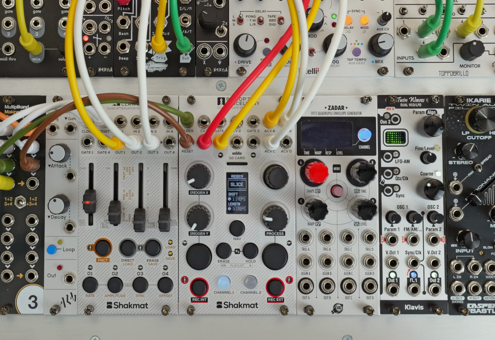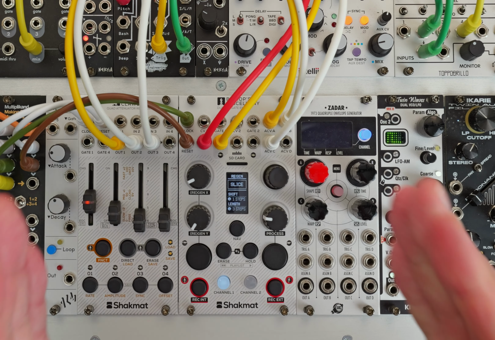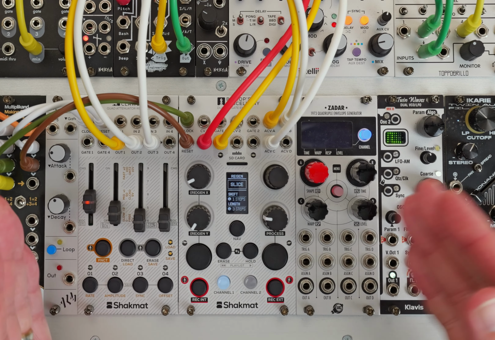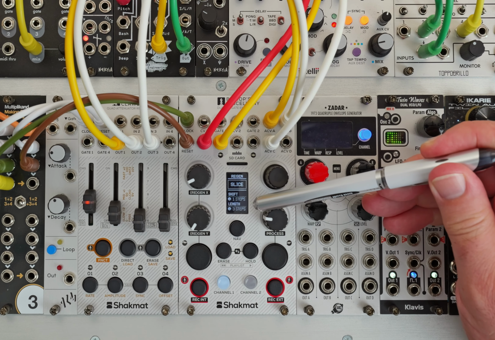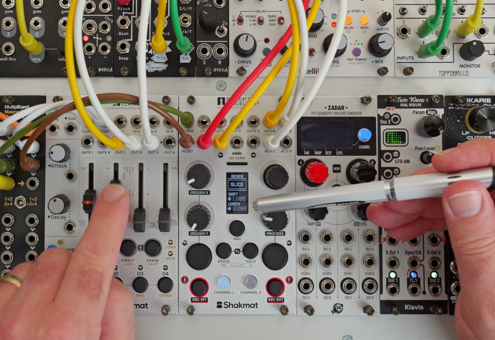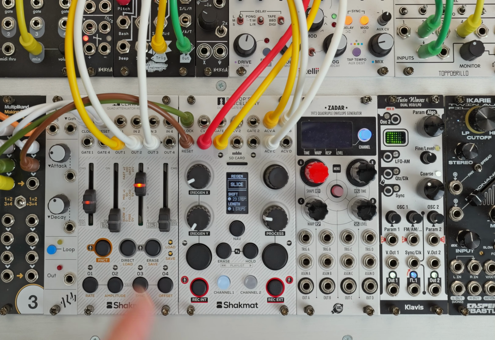Okay, which regen algorithm am I going to use? I'm going to use the slicer. Now what the slicer does is it takes a slice of the buffer and it just plays it over and over as a loop, just like the old school samplers used to do. You can define the length of the slice and you can define the position of the slice, or where the slice starts within the buffer. So let's take a listen.